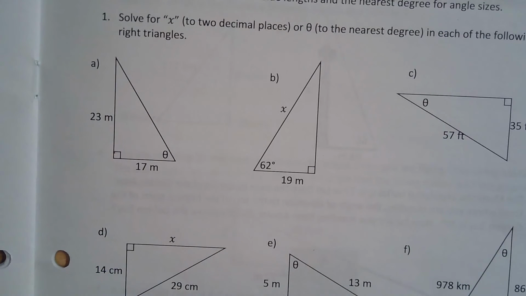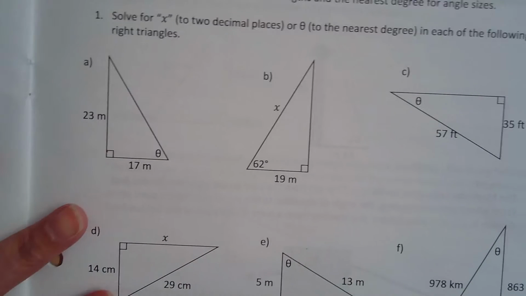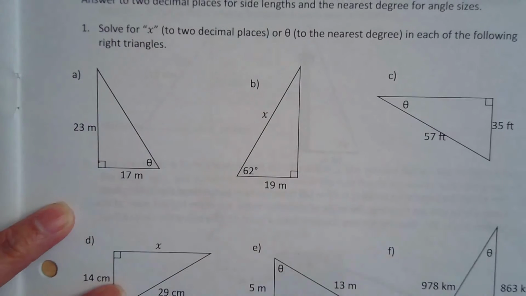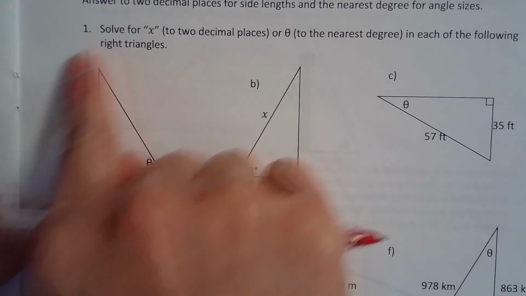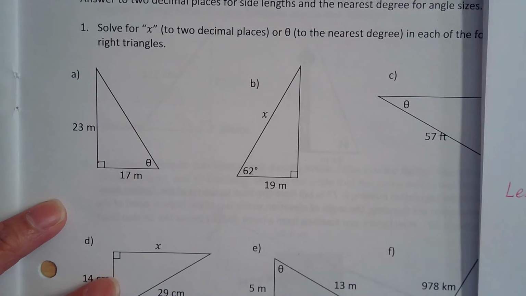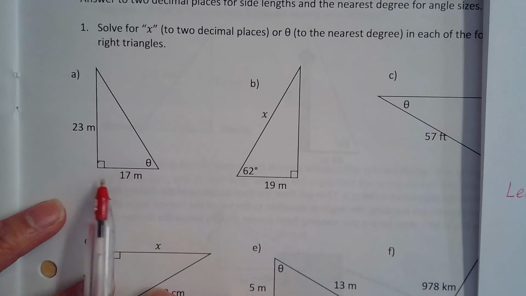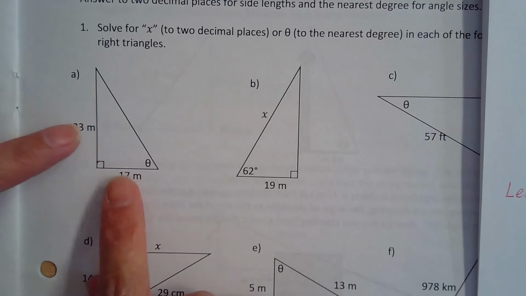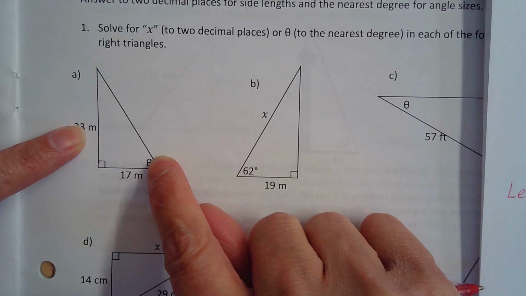1A. Okay, let's take a look at 1A. So let's take a look at this one in here, and it says this is the given information. So what do we know? Some of these parts of this question involve sides, and we're trying to figure out an angle.